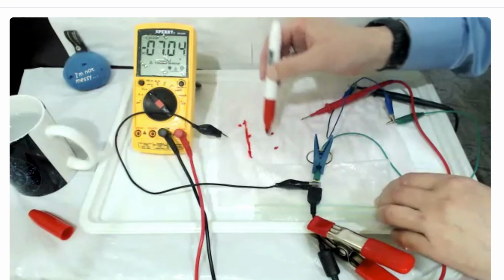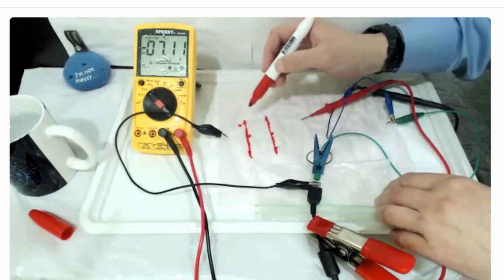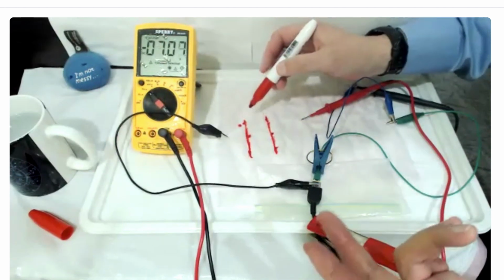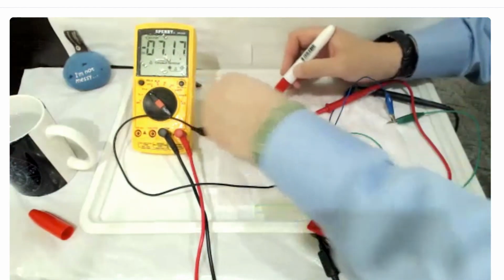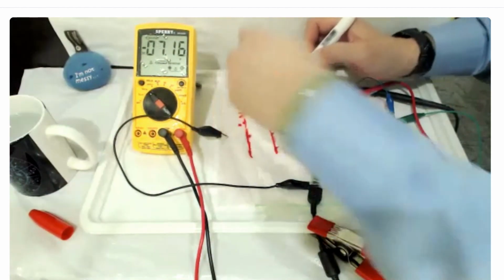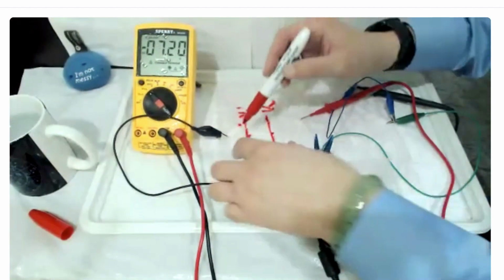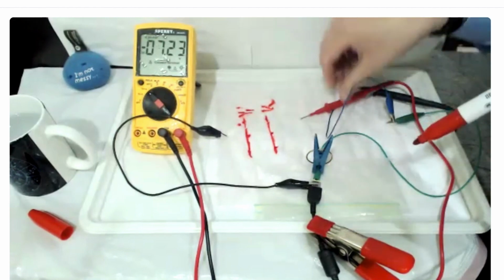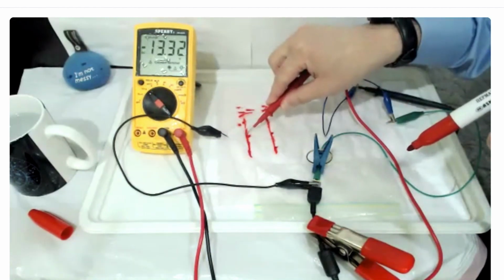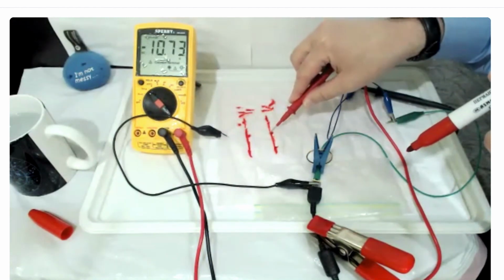Now what can we do? Draw 2 lines. These 2 lines represent equipotential number 1, equipotential number 2. And now we can draw an electric field line. I forgot. That was the higher, that was lower.